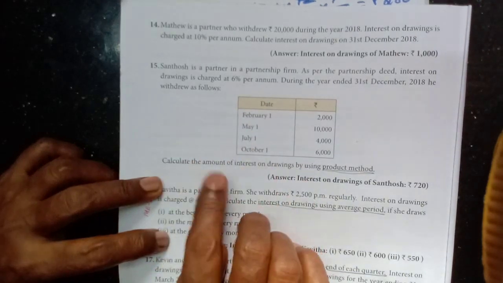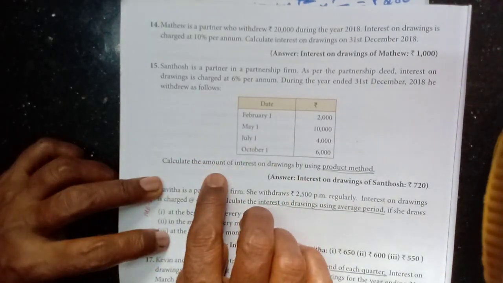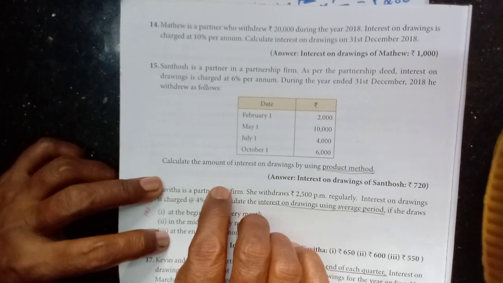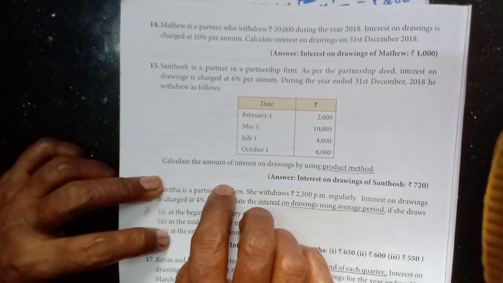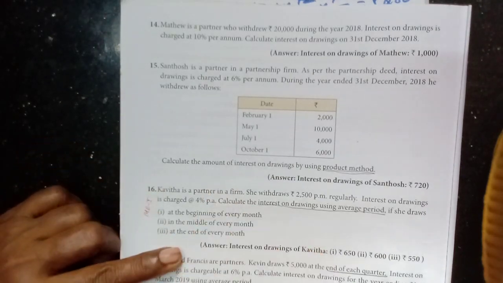Then the next one we will see tomorrow. Okay, students, do this one very easy. You can complete even within half an hour, these 3 or 4 problems. Okay, students, keep your accountancy notebook updated. Okay, thank you very much.